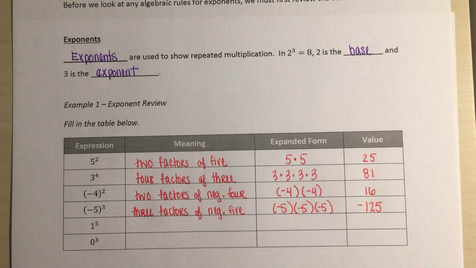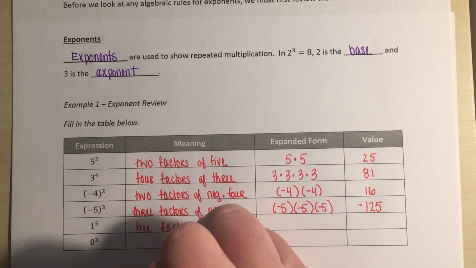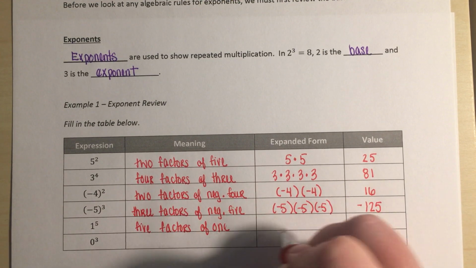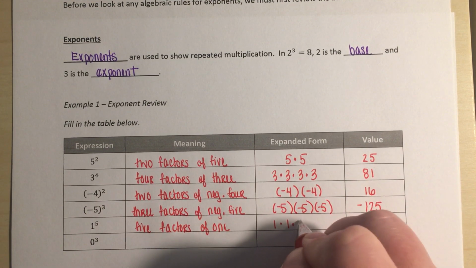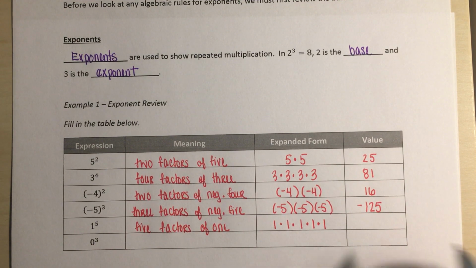All right, 1 to the fifth means that we have 5 factors of 1. So in expanded form, 1 times 1 times 1 times 1 times 1. And we multiply all the way across. 1 times 1 is still 1, no matter how many times we multiply it. So our product, our value, is equal to 1.